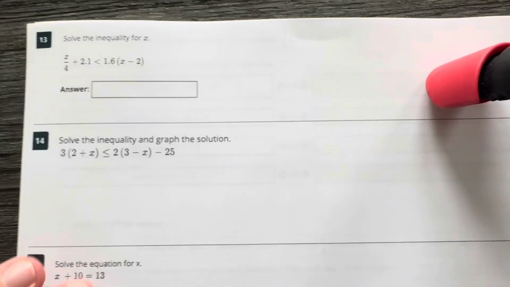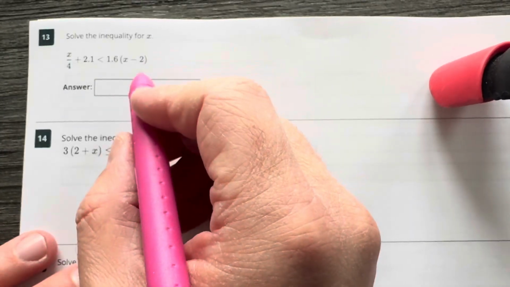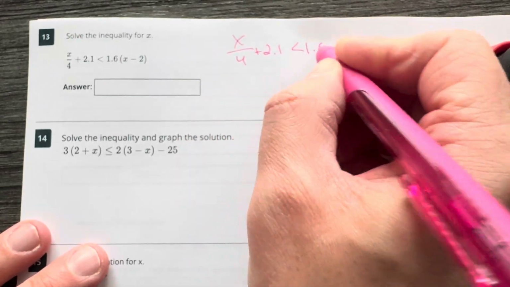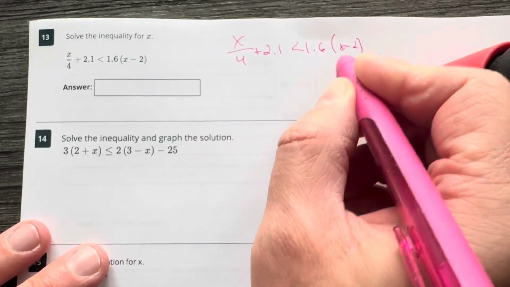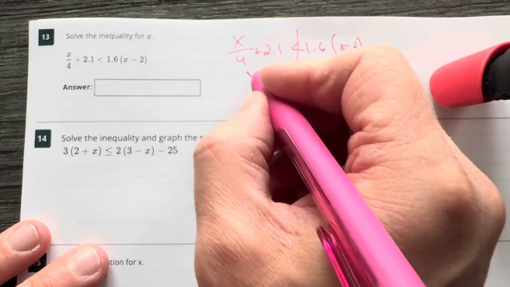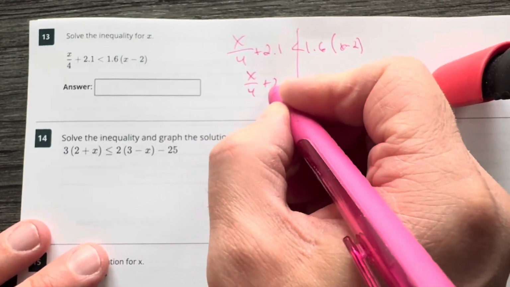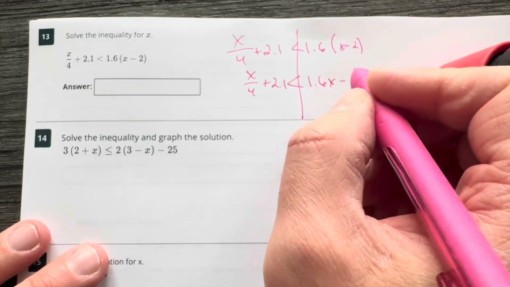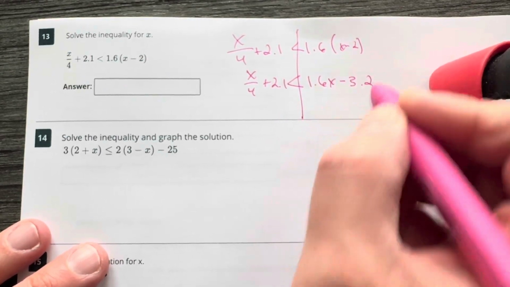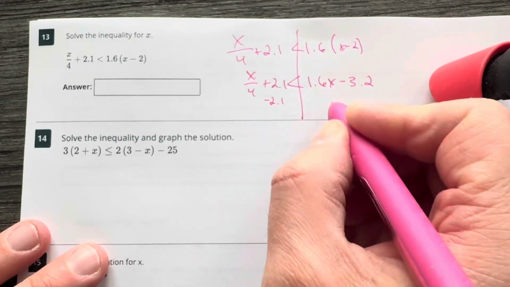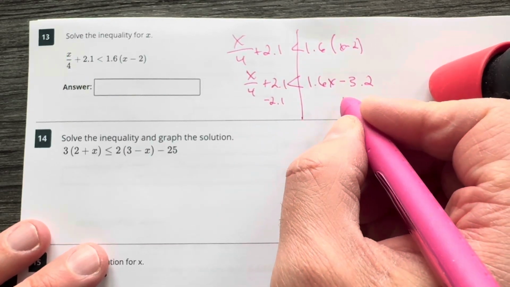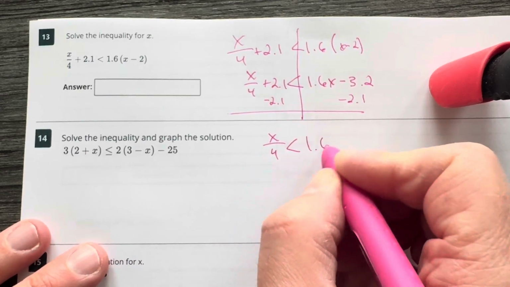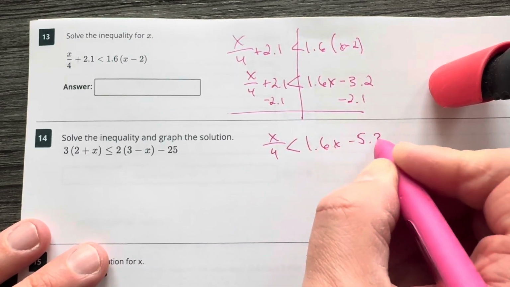Number 13. Halfway done, looking good. So x over 4 plus 2.1 is less than 1.6 times x minus 2. Line down the middle. I can't do anything over here, so x over 4 plus 2.1 is less than 1.6x minus 3.2. I can subtract 2.1 on both sides. X over 4 is less than 1.6x minus 5.3.